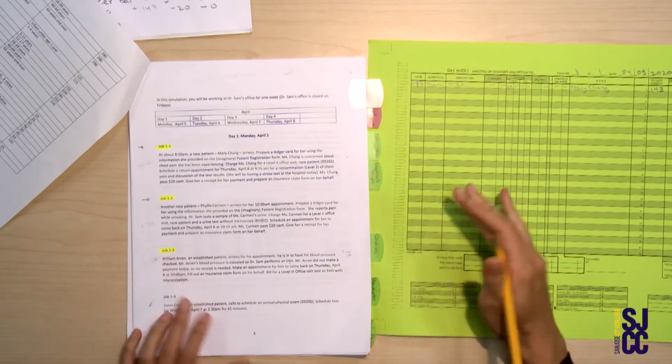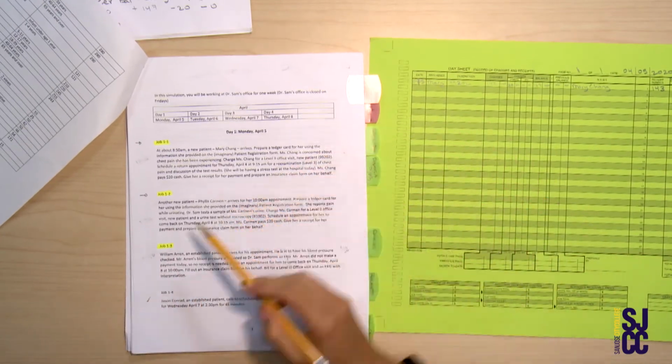Great, so that's it for job 1-1. We're going to try job 1-2 now. Another new patient, Phyllis Carmen, arrives for her 10 o'clock a.m. appointment. Prepare a ledger card for her using the information she provided on the patient registration form. She reports pain while urinating. Dr. Sam tests a sample of Ms. Carmen's urine. Charge Ms. Carmen for a level 2 office visit.